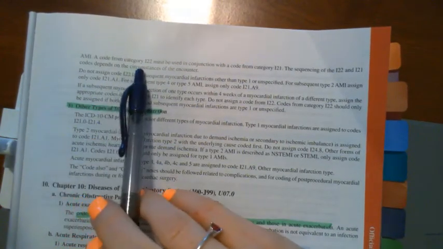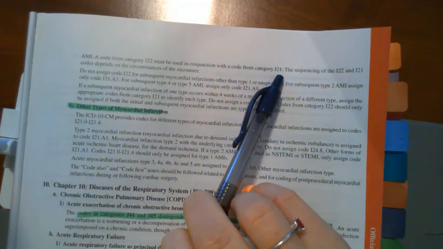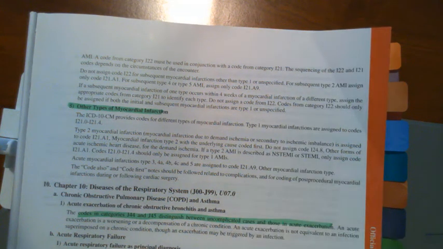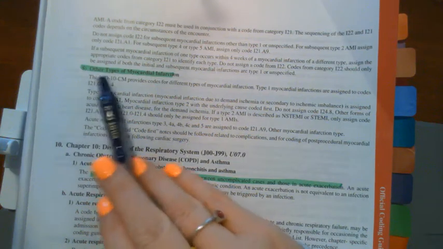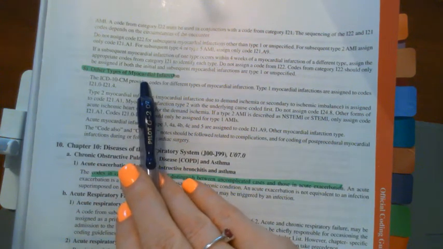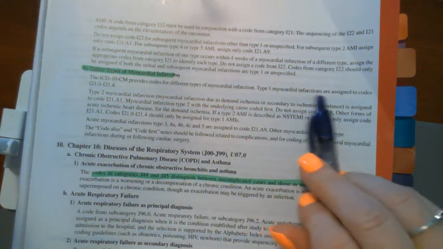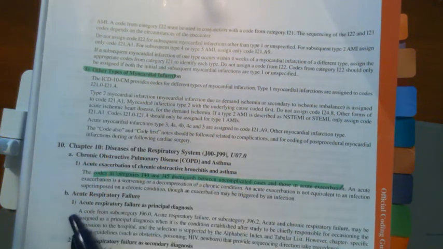So a code from category I22 must be used in conjunction with the code from category I21. The sequencing of I22 and I21 depends on why the patient came in, what the reason for the encounter was. So make sure that you read through this thoroughly so you do understand it. In our last guideline I just want to go over is other types of myocardial infarctions. So as I mentioned, we have many different types. Okay, so type 1 myocardial infarctions are assigned to I21.0 to I21.4.